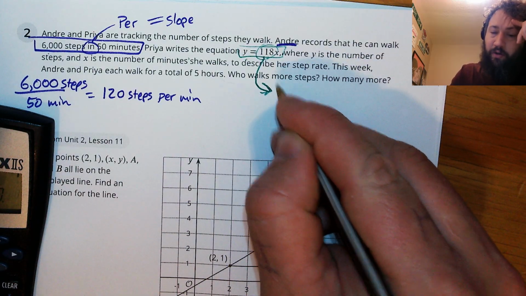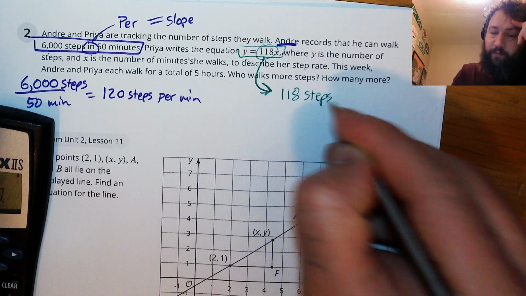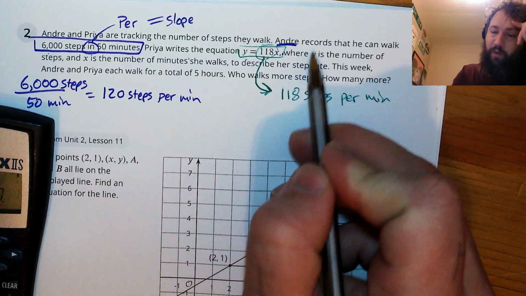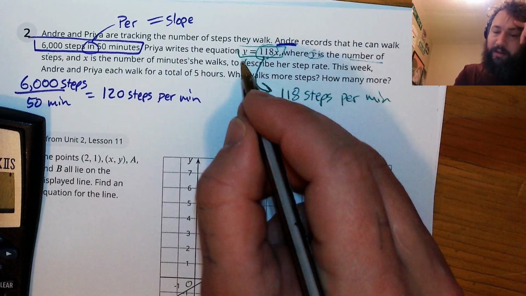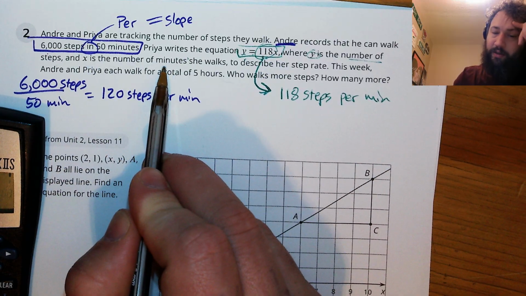But I also know that this is my 118 steps per minute, mainly because y is the number of steps. So it's set up to be basically steps equals this number times minutes.